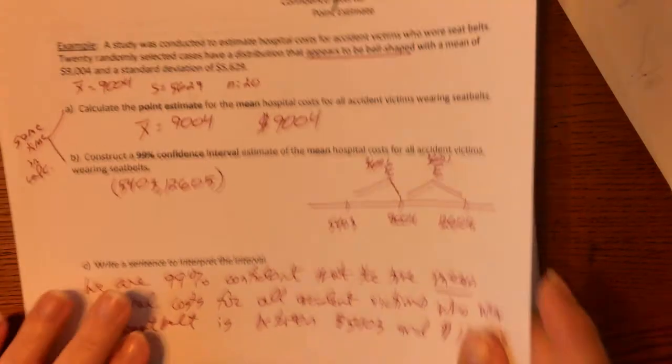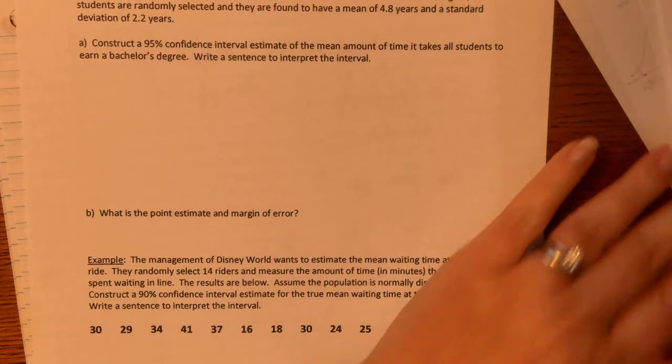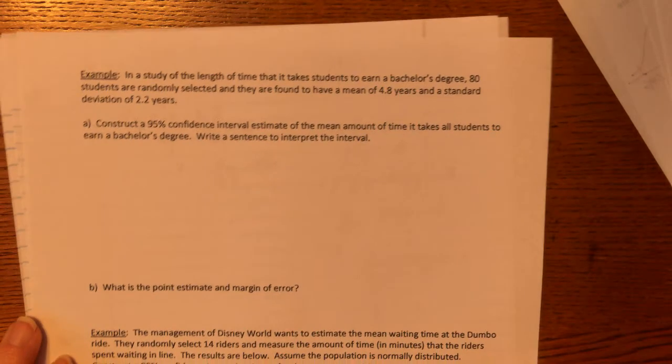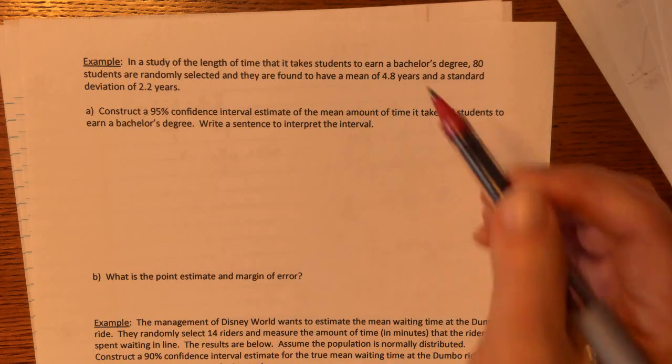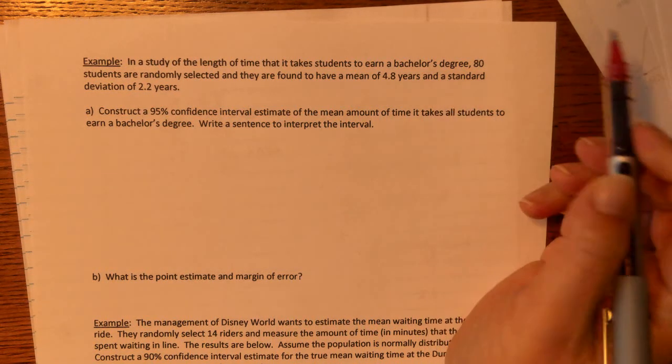All right, let's try another example here. In a study of the length of time that it takes students to earn a bachelor's degree, typically what we think of as a 4-year degree. Obviously, it takes some people more than 4 years. It took me 5 years, or actually 4.5 years. I know other people took 5, 6, 10 years. Some people maybe get a lot of credits in high school or dual credit or something, and they can finish in less. But typically, when we think of a bachelor's degree, that's that 4-year degree.